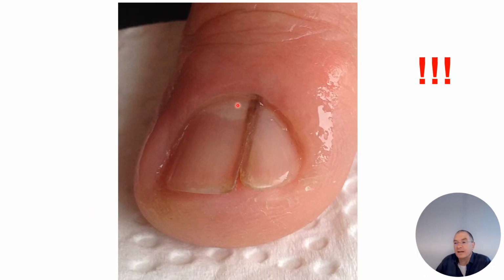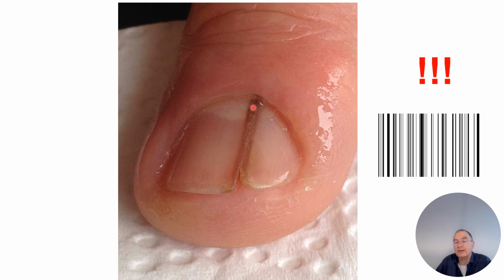In this case, I took this picture with my mobile because I did not have my dermoscope with me when I visited friends, and a good friend of ours showed me this lesion. Longitudinal, initial barcode, and have a look here, Hutchinson sign, older than 50 years and new.